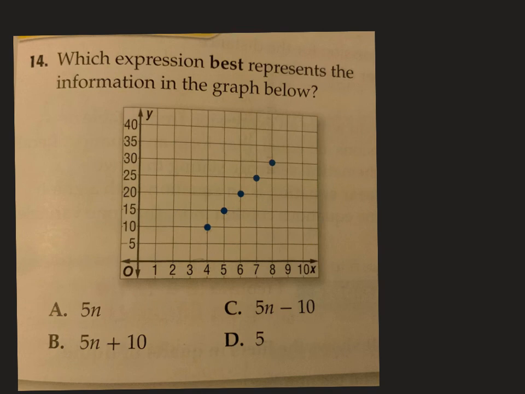Here's your last question of the video. It's multiple choice. Here's your graph. Which of these expressions would work? My suggestion is to make the table. Make that table.